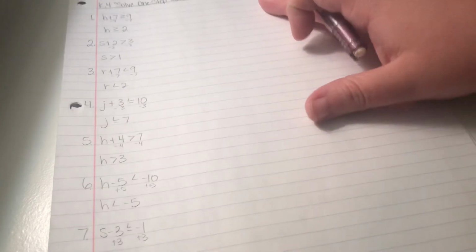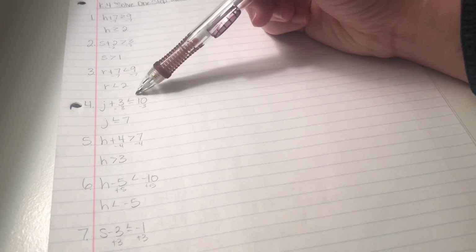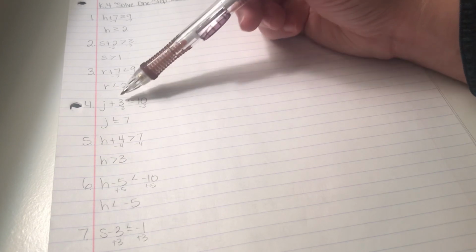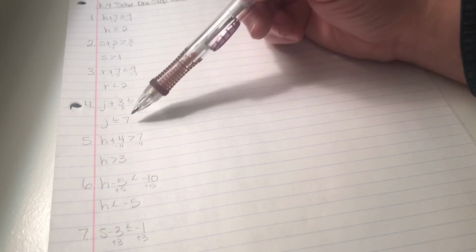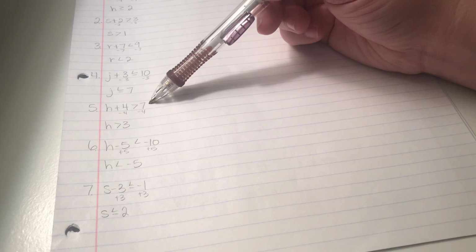Number 4, j plus 3 is less than or equal to 10. Subtract 3 from both sides. 10 minus 3 is 7. So j is less than or equal to 7. And one last sample problem here on this page.